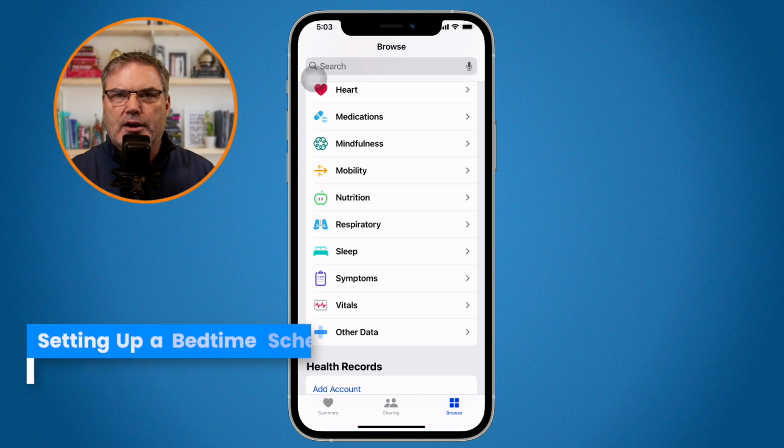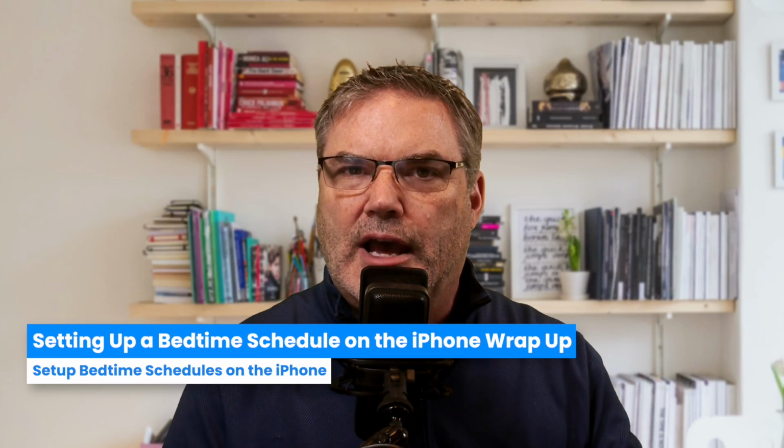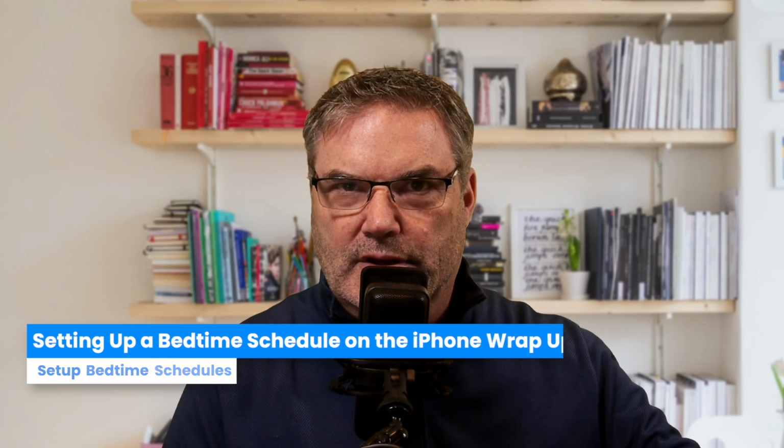So that is how we set up bedtime on the iPhone. This is done through the Health app. Again, it used to be done through the Clock app. Now it's done through the Health app. And as you can see, there are quite a few features to it. Wind down, we can turn our Apple Watch off if it's always on. We can have it turn on a focus, a sleep focus. We don't even have to have an alarm like on the weekends. We can just turn the alarm off on the weekend. So that is how we set up a bedtime schedule on the iPhone.